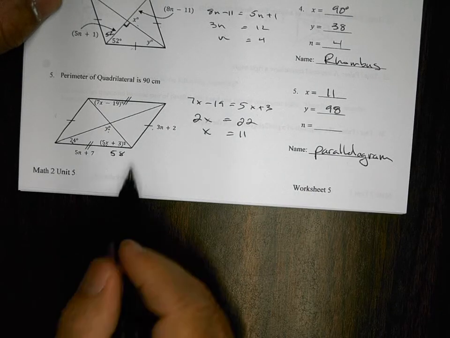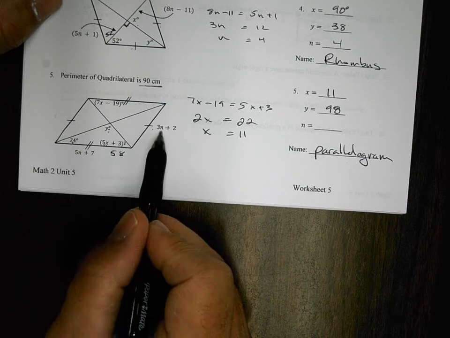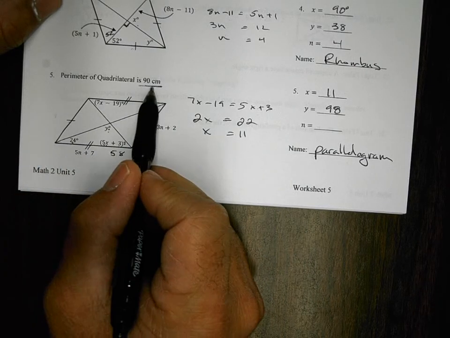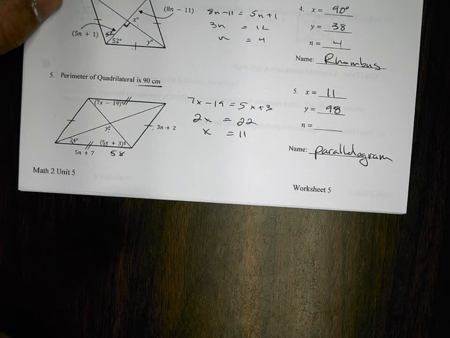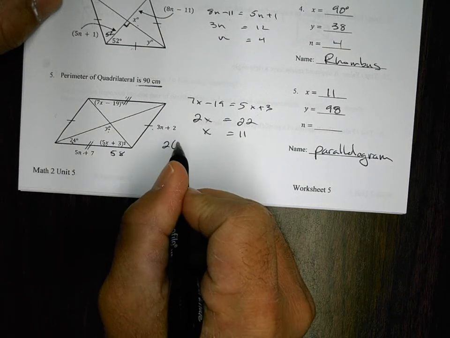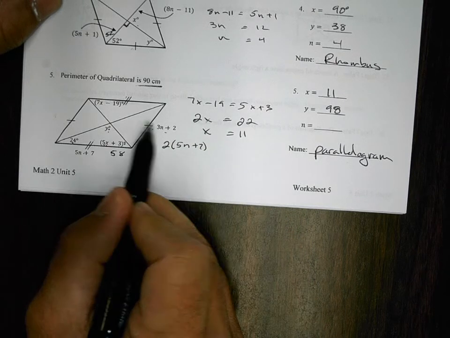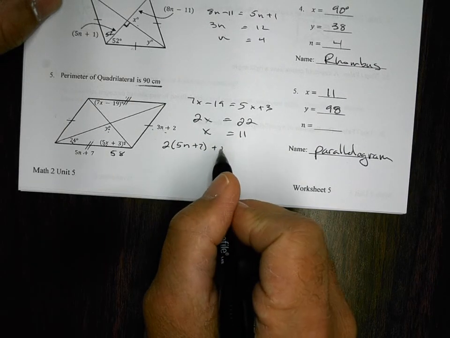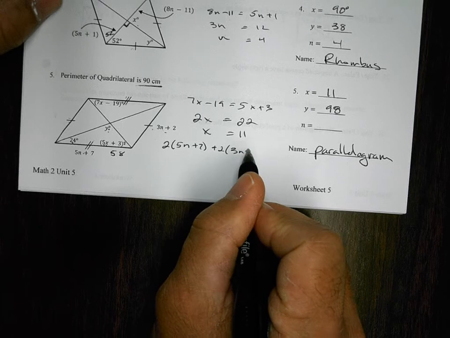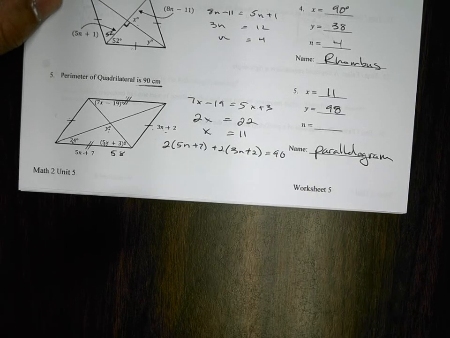All right, now solving for n. This one we wouldn't be able to do, but they tell us up here the perimeter of the quadrilateral is 90. We've got two of these, so 2 times 5n plus 7, plus 2 of these, 2 times 3n plus 2. Add that all up and it should equal 90.